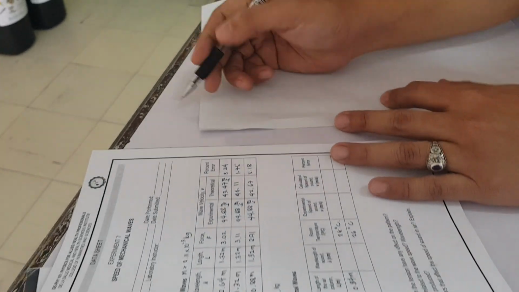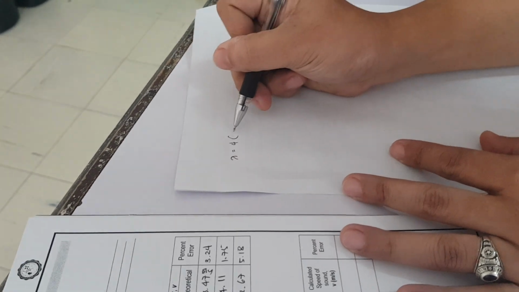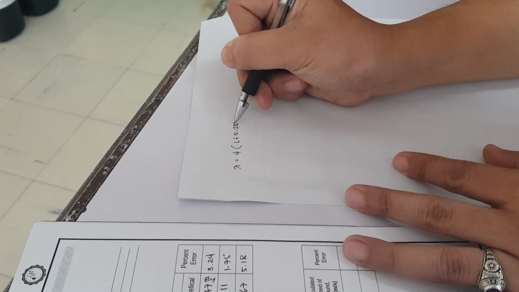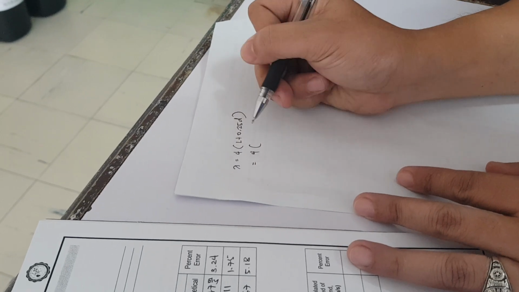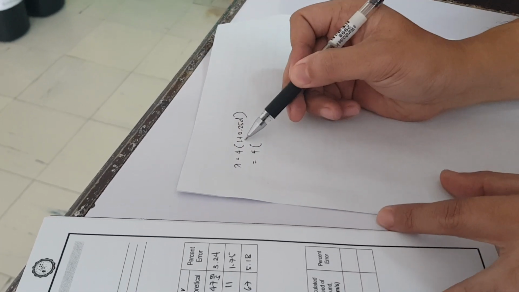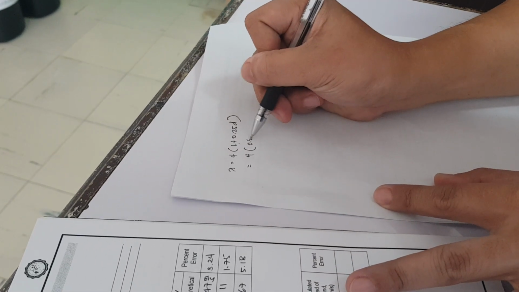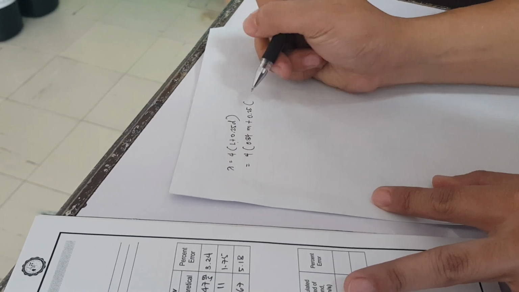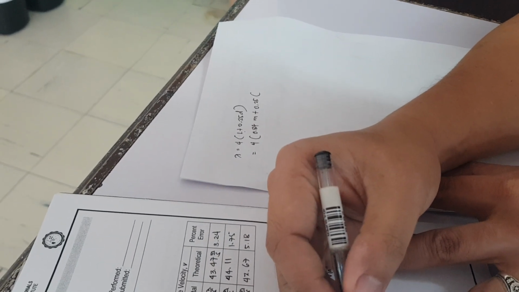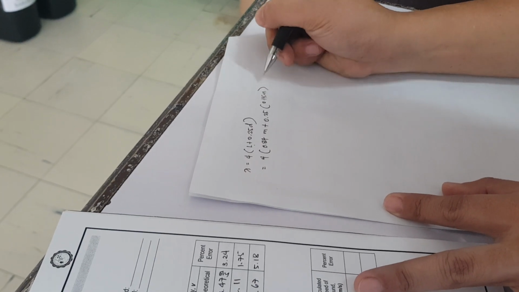Okay, so wavelength is equal to, this is the formula, 4 multiplied by L plus 0.25 multiplied by diameter. This is the length of our column, which is 0.84 meter. So 0.84 meter plus 0.25 multiplied by diameter na 0.145 meter.